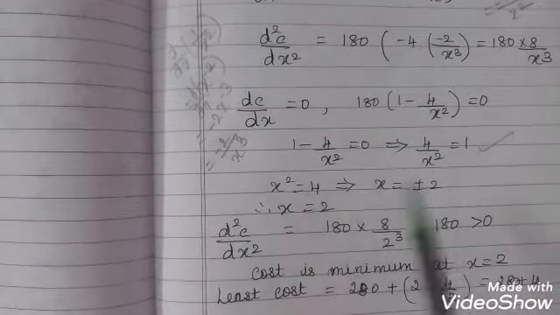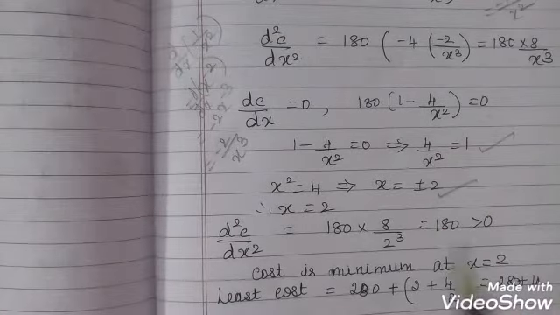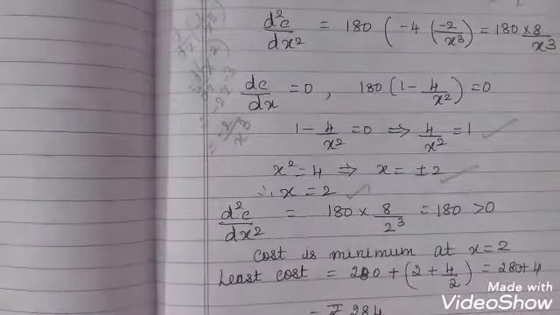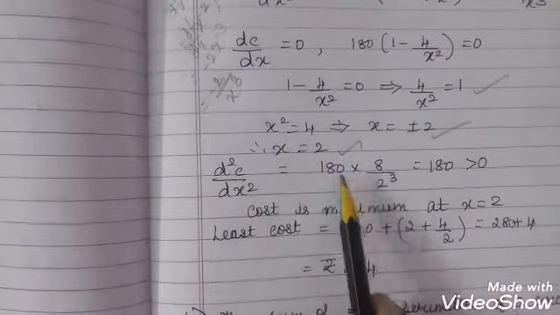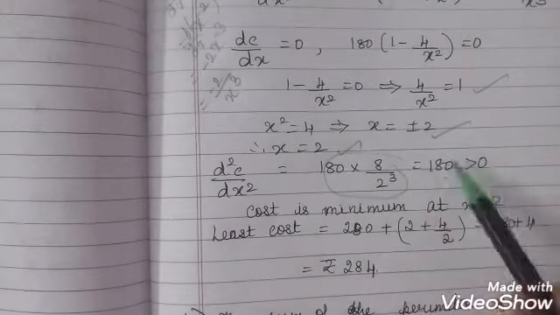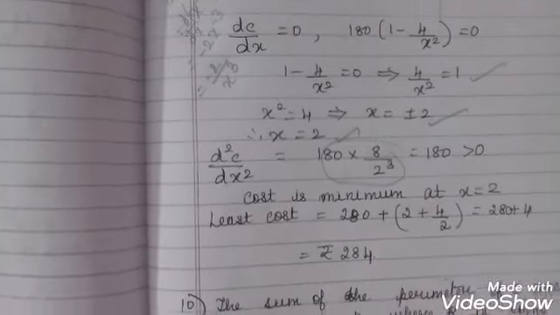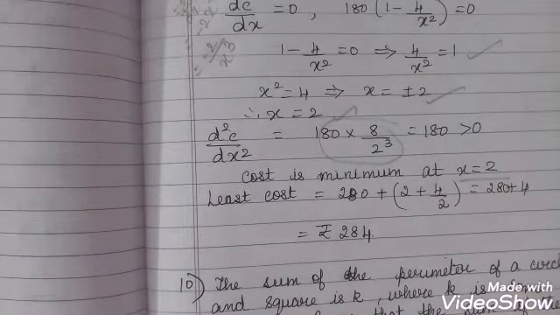So what is your x squared equal to here? It's x squared equal to 4, and your x is equal to plus or minus 2. So what will you get here? X is equal to 2 here. Now what is your second derivative? That's nothing but equal to 180 into 8 by 2 cube. So naturally it is positive and it is greater than 0. Therefore what can I say here? The cost is said to be minimum at x is equal to 2.